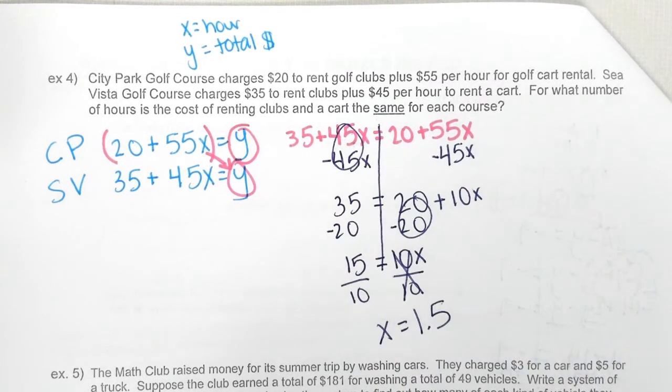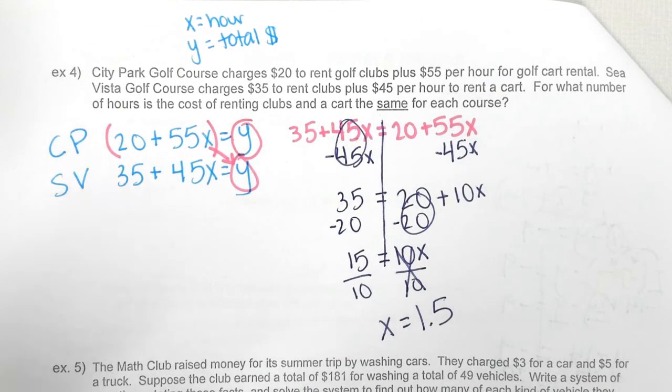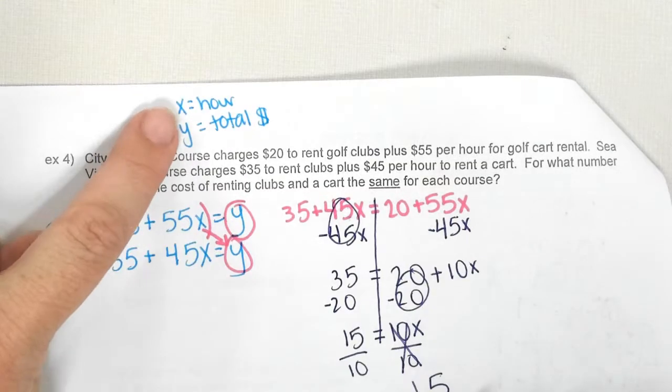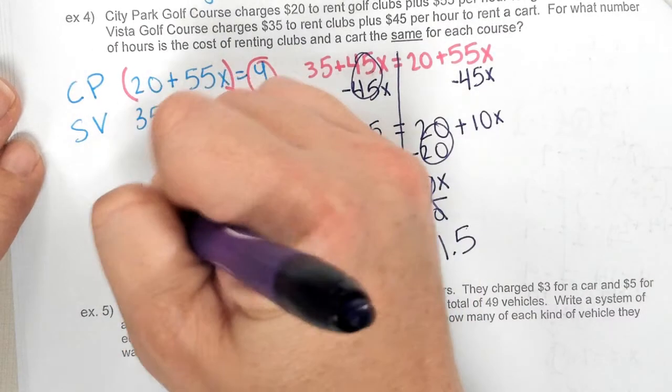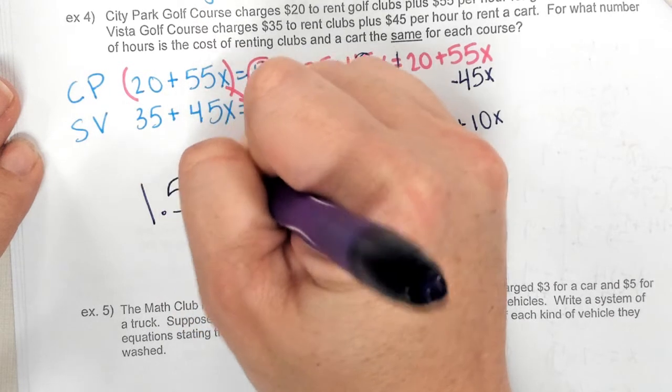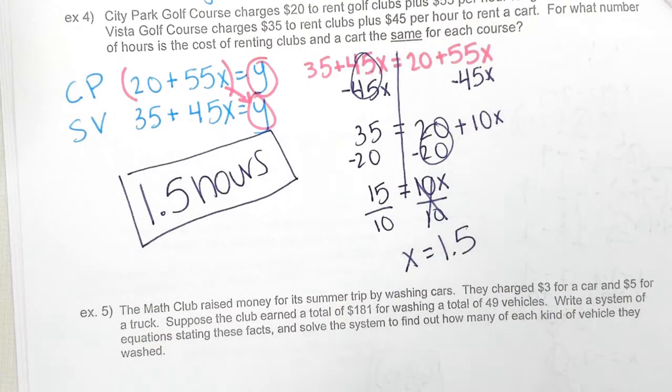Okay, now pay attention to what it's asking. Read your question. It says, for what number of hours is the cost the same? I kind of cut out some words, but does it care what the cost is? No. Well, what's the only thing it's asking for? The same. The what's the same? The hours. So we're looking for hours. Well, what does x represent? Hours. So what's my answer? Now remember, word problems get word answers. You have to label your answers.